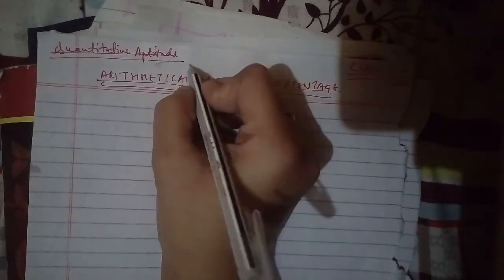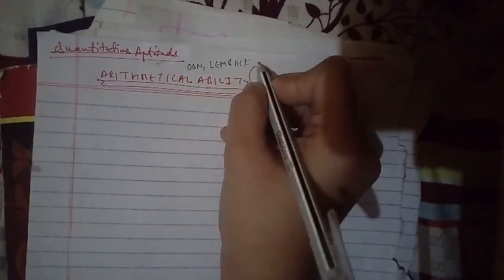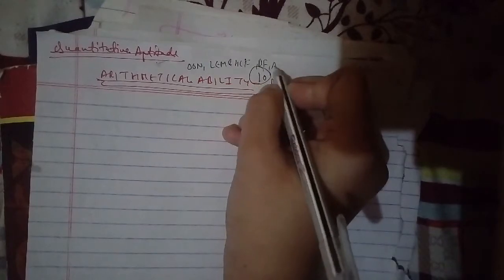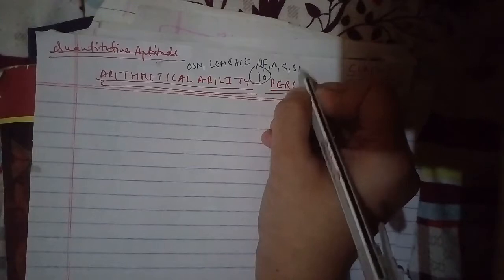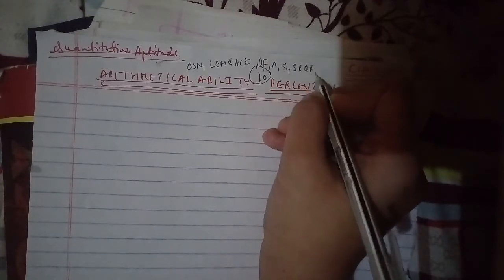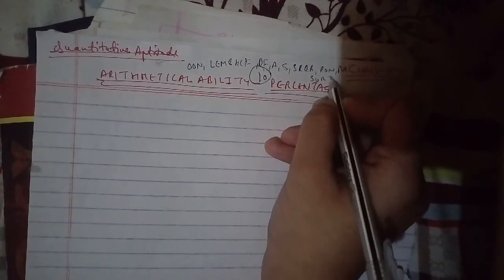In arithmetical ability, we did operations on numbers, LCM and HCF of numbers, decimal fractions, and then averages, simplification, square roots, and cube roots as well. Then we did problems on numbers, problems on ages, and surds and indices we completed. Now we are dealing with the 10th topic. As I told you, this is percentage.